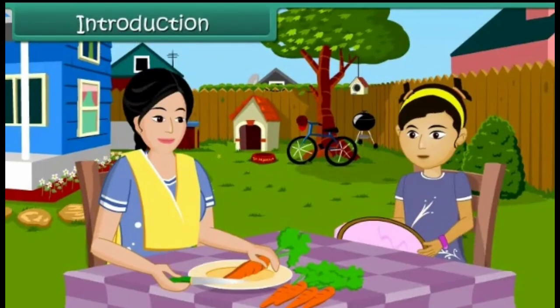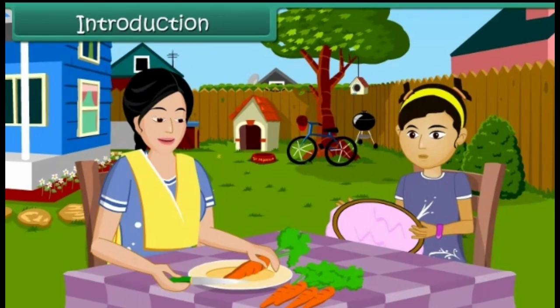Mom, have you seen my needle? I dropped it right now and I don't seem to find it. I need to finish my craft work. Yes, dear. I'll help you find it. Let's get a magnet and look for the needle.